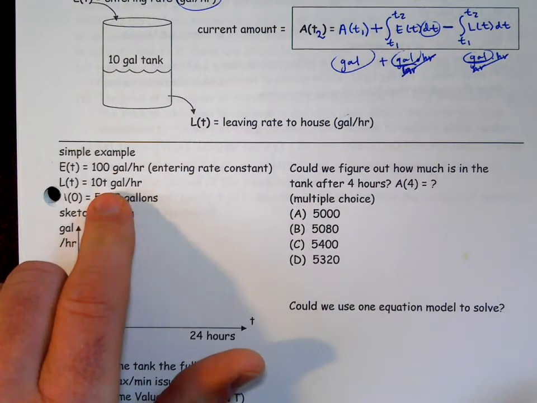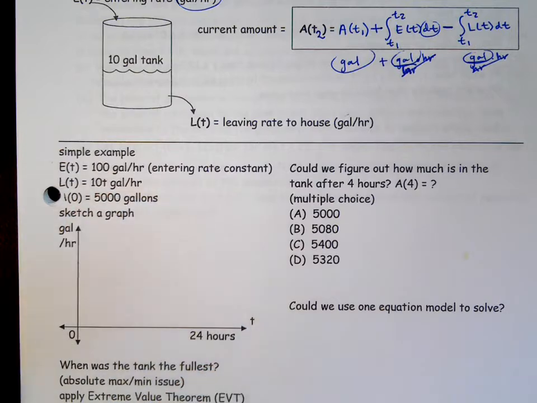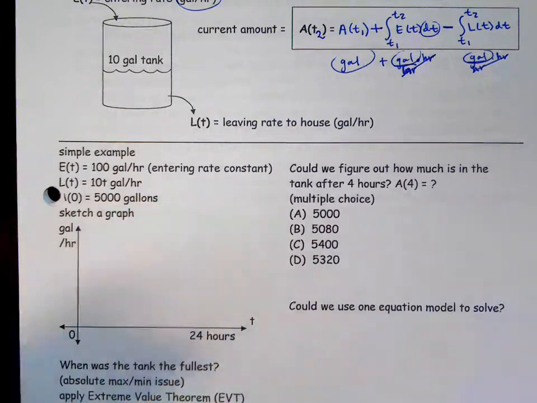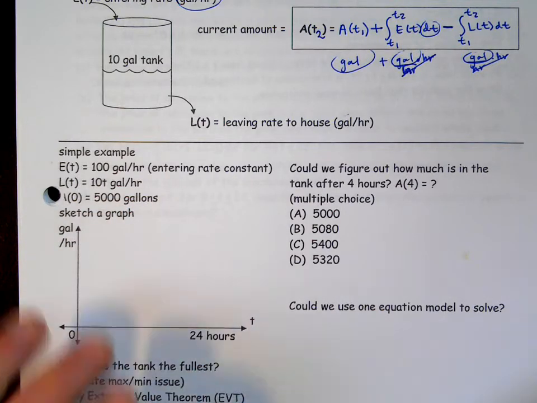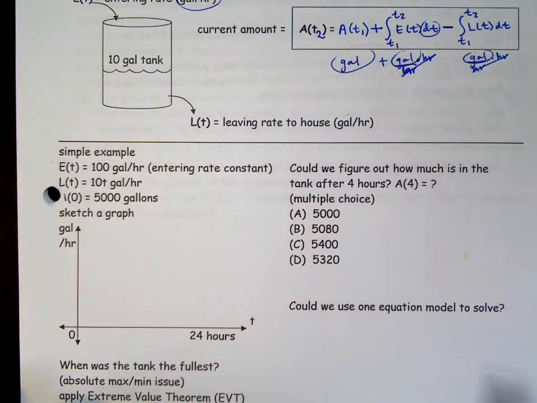The leaving rate, we'll say, is not constant, but we're going to make a really simple function, just a linear function, 10t. T is time. The initial amount at time 0 is 5,000 gallons. So we got to know some initial amount. Now, let's just graph these two rates together and see what it looks like.